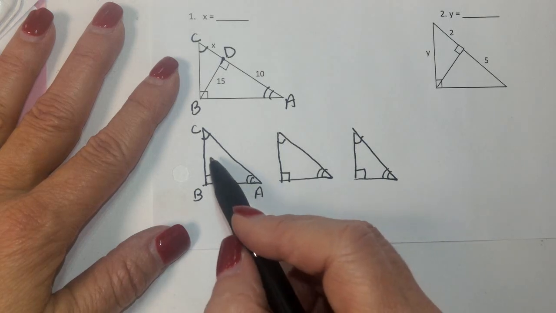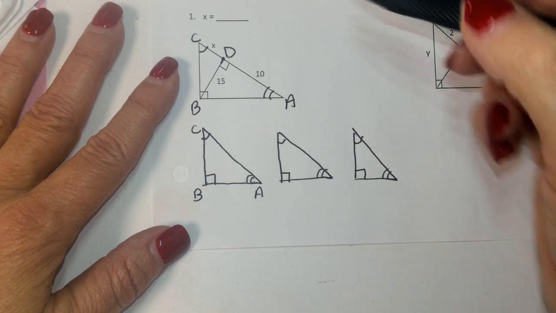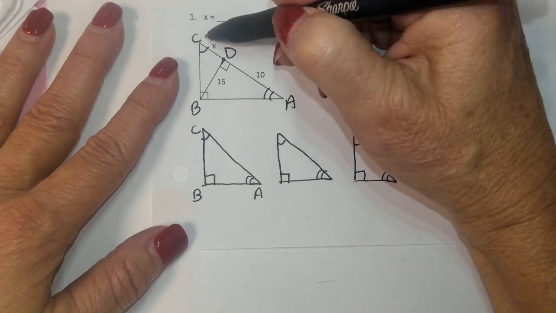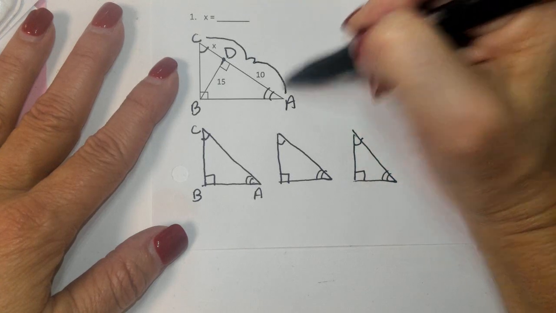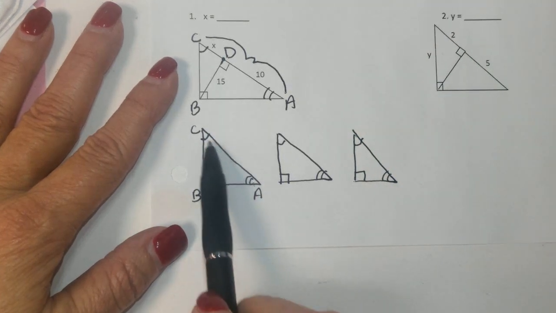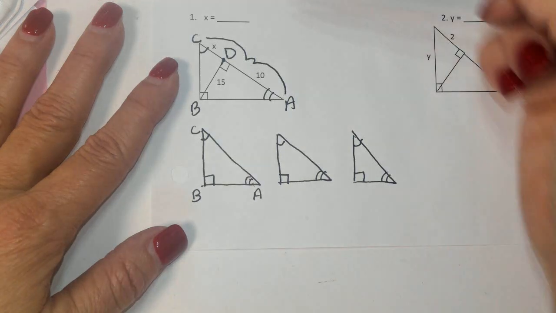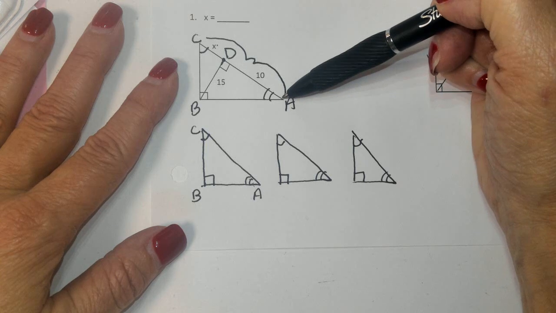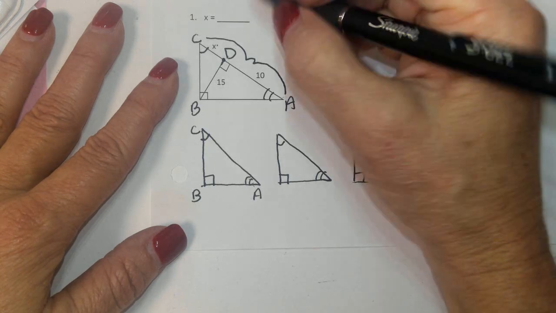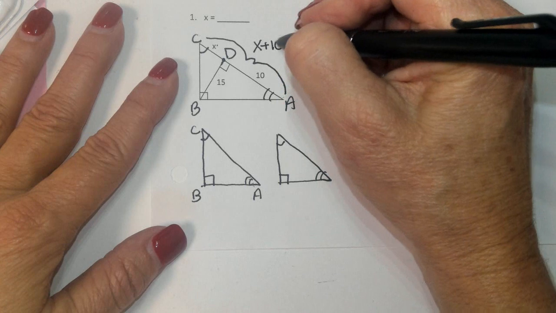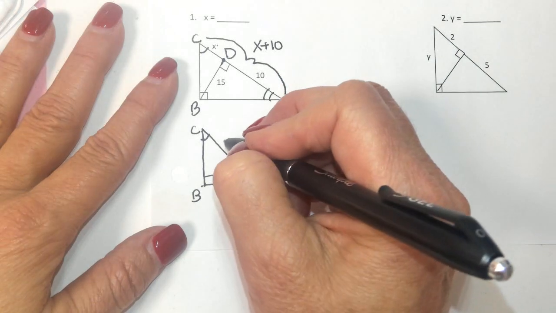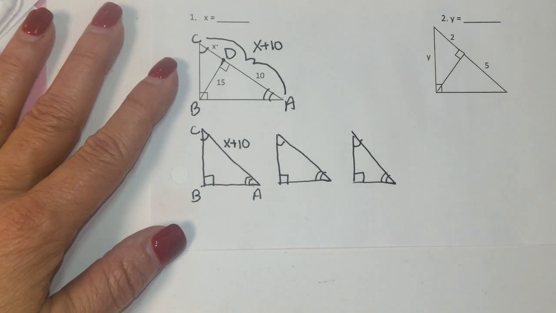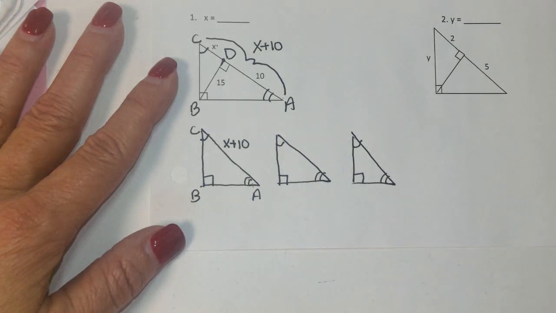And in CBA, I want you to notice that this side right here, CA, that's this hypotenuse, right? Well, I don't know what this portion is. It's X. But this portion is 10. So the whole thing would be X plus 10. So I'm going to label that right here, that the length of that hypotenuse is X plus 10. We might need it, we might not need it.